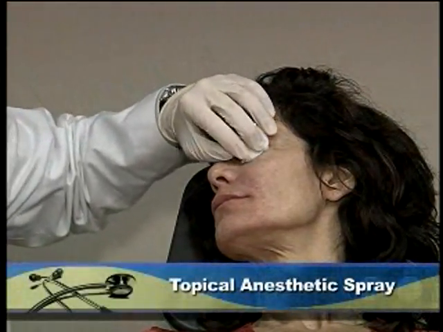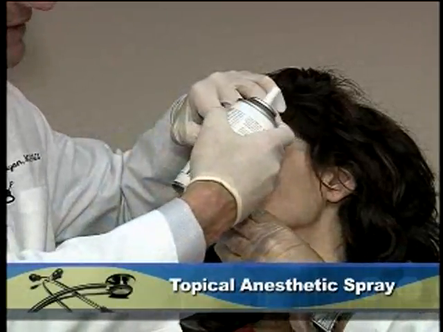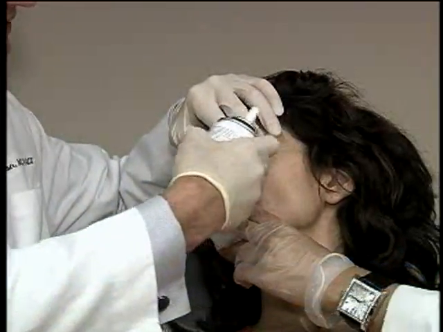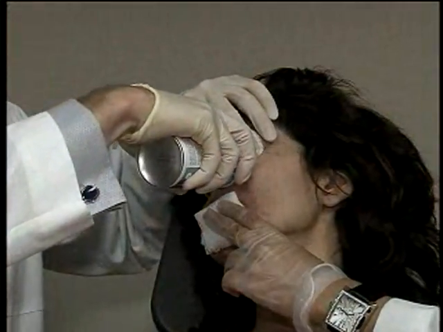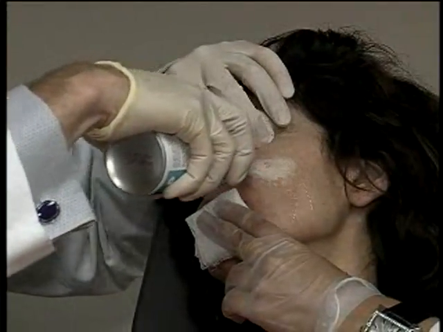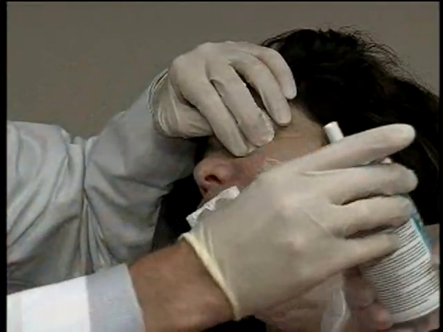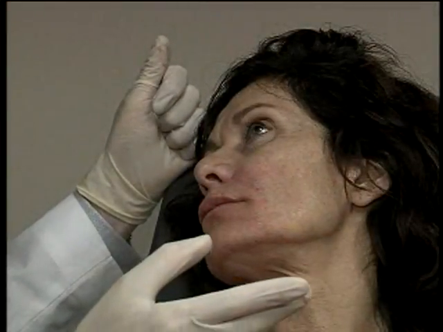And I'll cover the eye because I want to make sure not to get this product in the eye. And we may cover the corner of the mouth. And I find the area I want to treat, which I know is right around here. And this product gets sprayed onto the skin until you see a white color, like that. Okay, and then the product. Now, you have about a minute or two of it being anesthetized.